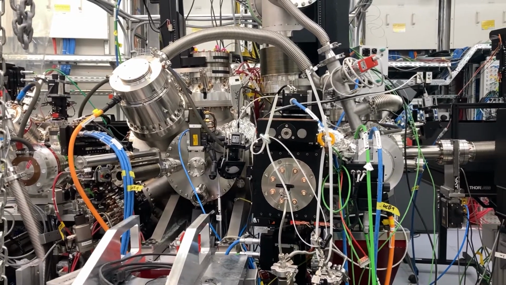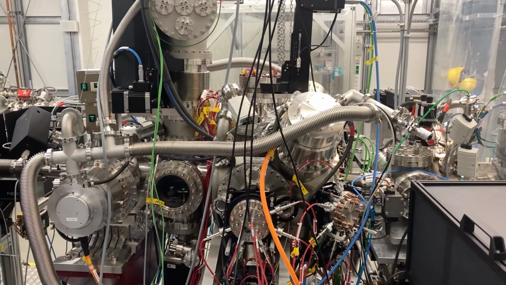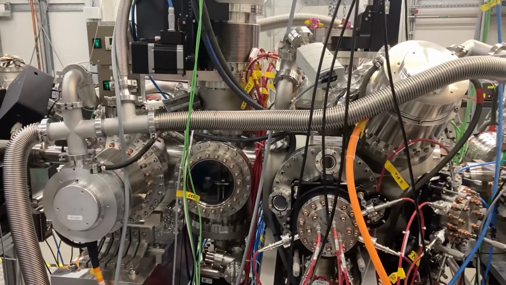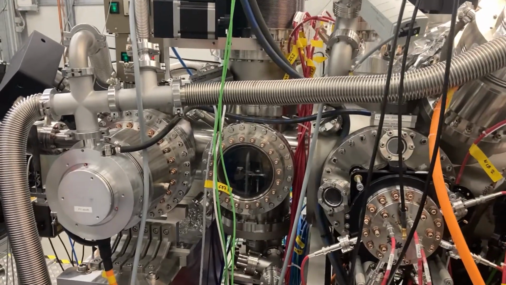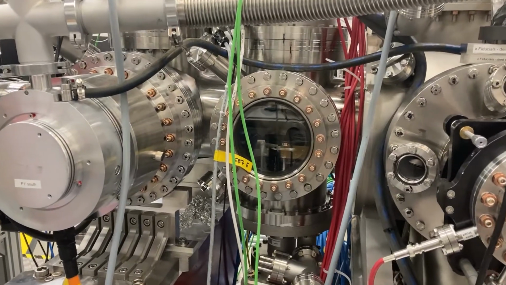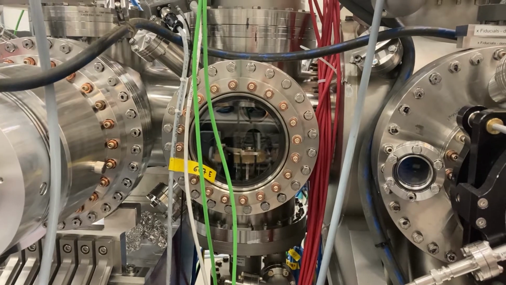As detectors or analyzers, what we have available there are mainly an electron time-of-flight spectrometer, an ion time-of-flight spectrometer, a velocity map imaging for getting the angular distribution of the electrons or fragment ions, and lastly a magnetic bottle electron spectrometer, which gives us a very efficient acceptance of electrons. That means you can study very tiny processes, which give only a very small signal.